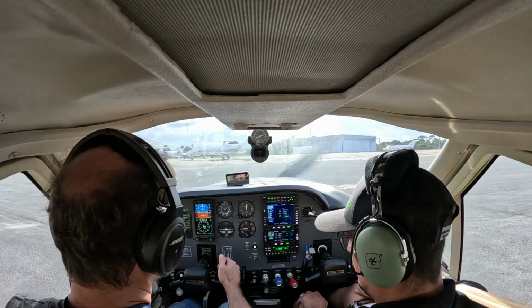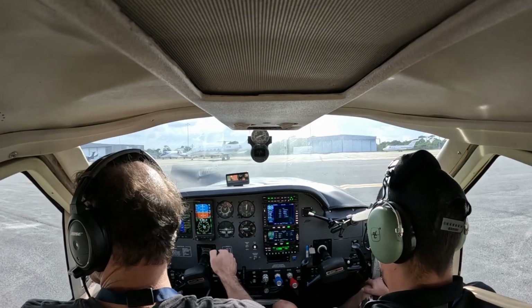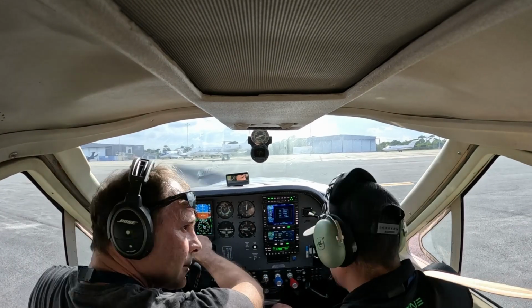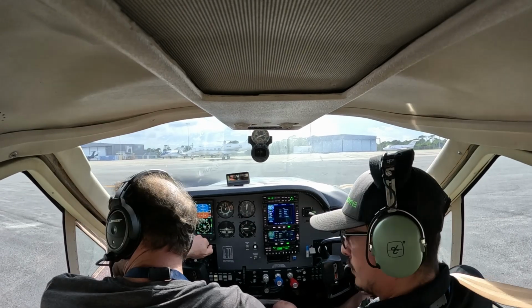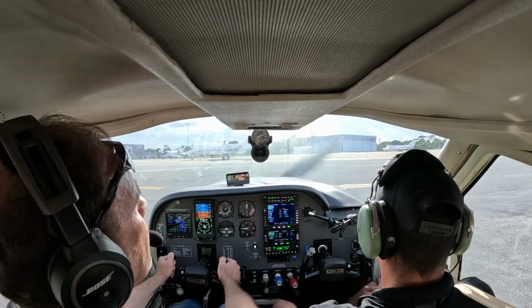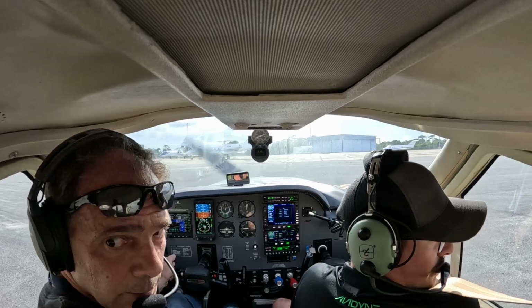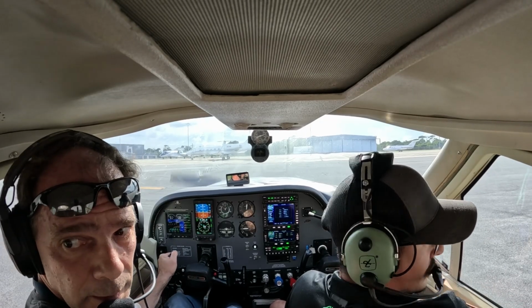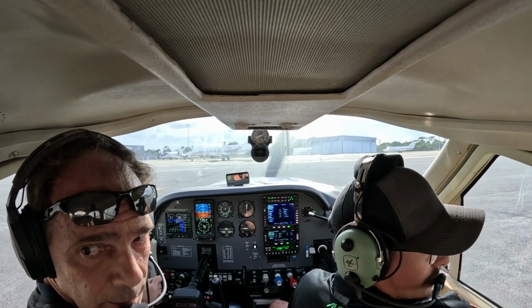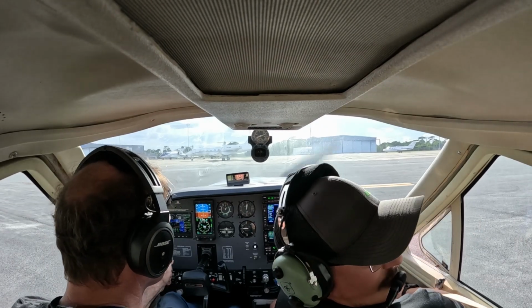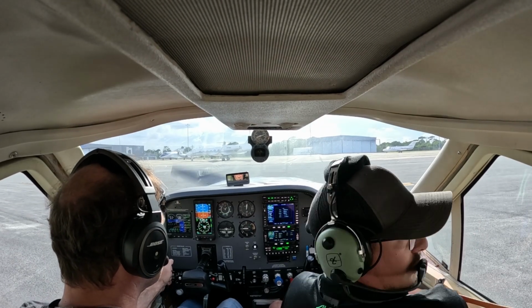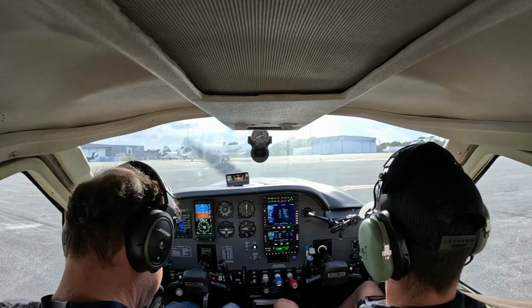Alright, and we're going to make sure our flight controls are correct. Aileron, right aileron up, left is down. Okay, and this way right up, left down. Alright, elevator, stabilator down, up, down. Okay, and rudder, we're right rudder, left rudder. Okay, all are correct.